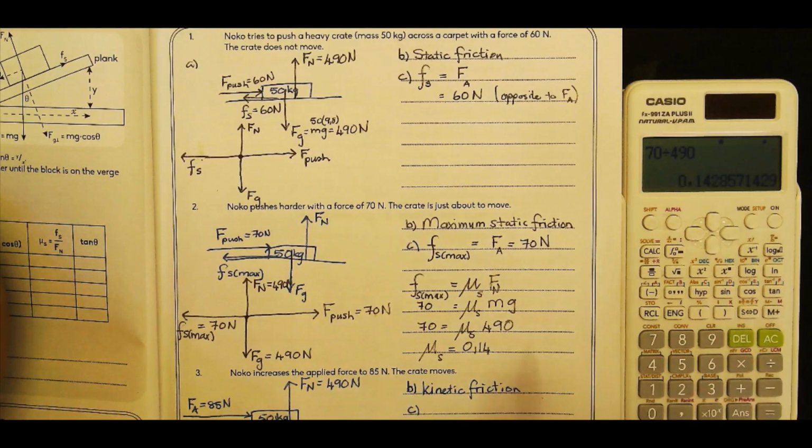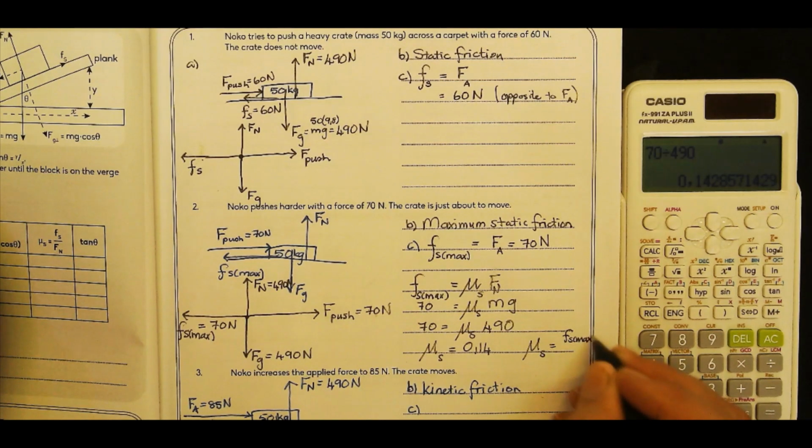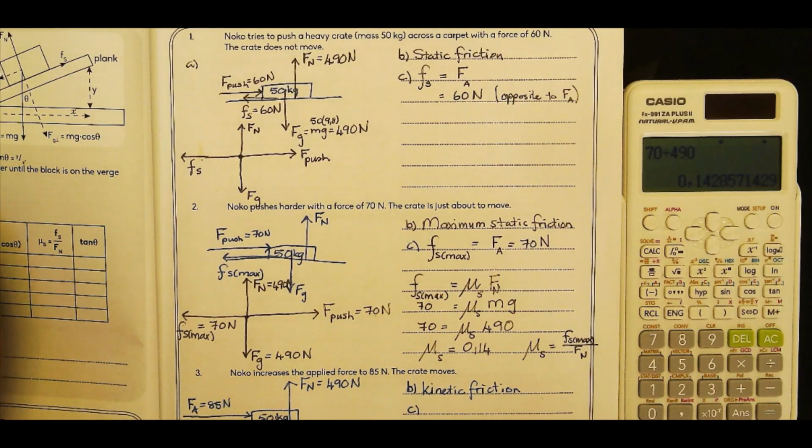This is one of the few quantities that will have no unit, because technically it is the ratio between Fs max, which is measured in newtons, and the normal force, which is measured in newtons. So this quantity is determined by the types of surfaces in contact. This was just a little bit extra to show you how things can fit together.